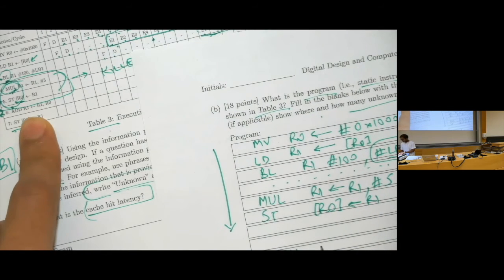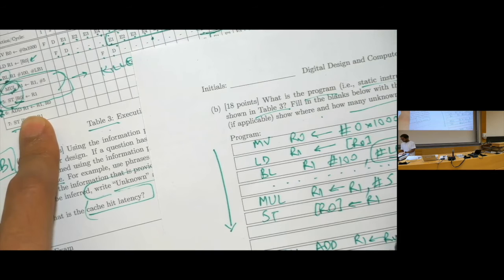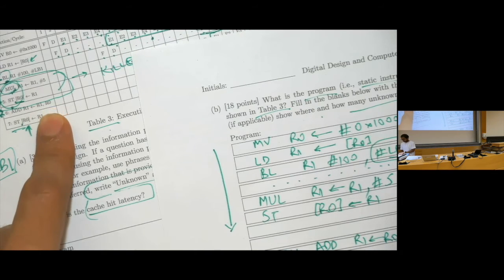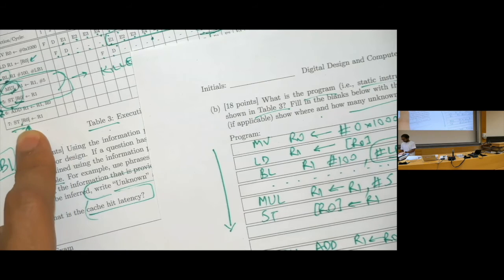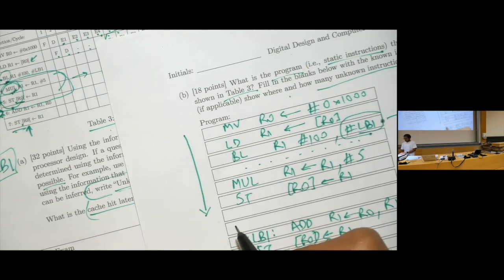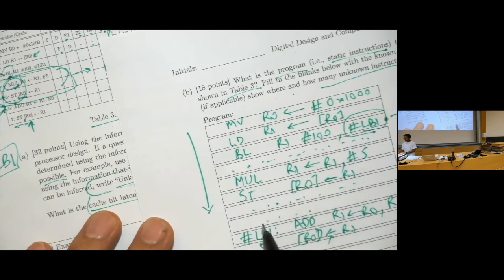This would be add R1, R0, R1. Okay. And store R0, R1. All right. We don't know which other instructions were here. So the reason I left these gaps is because these two parts are hazy. We don't know.